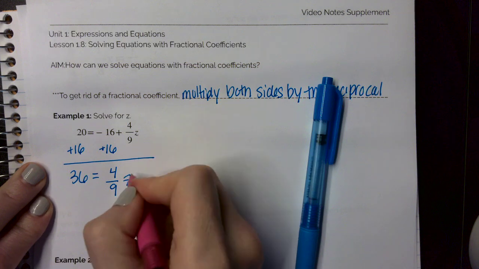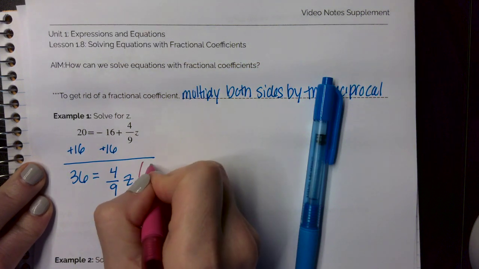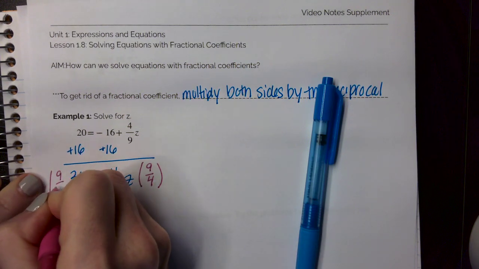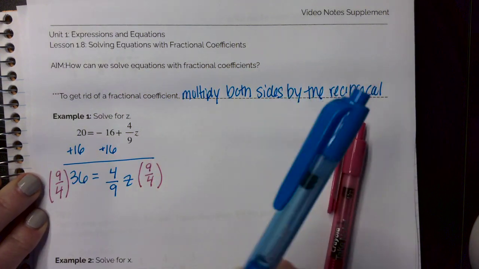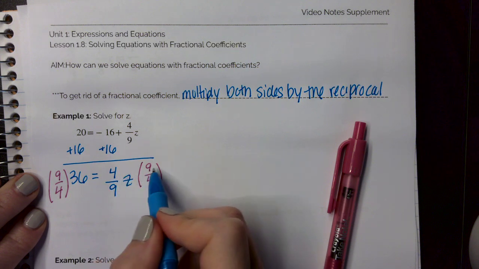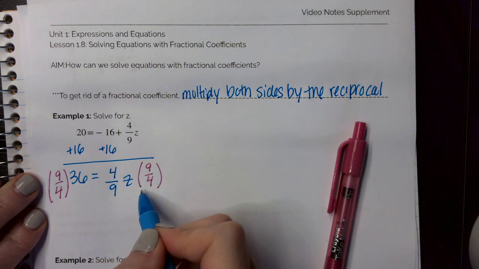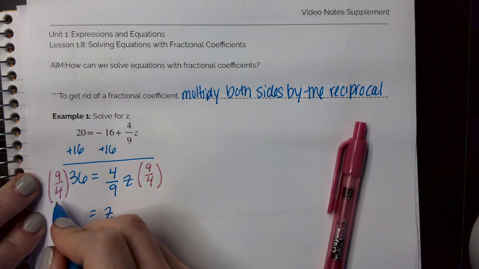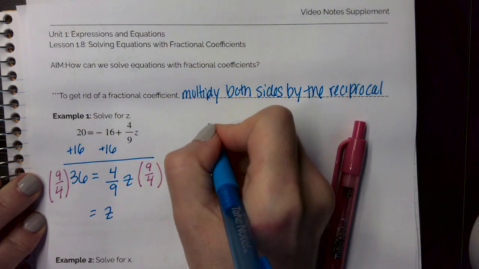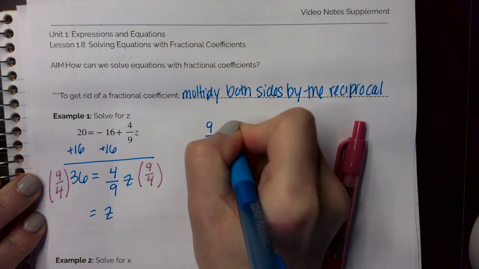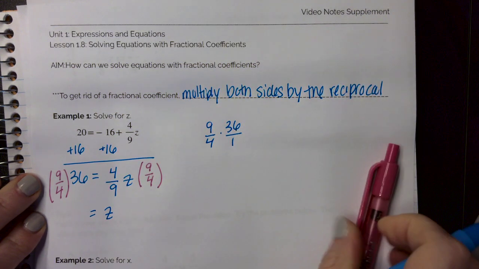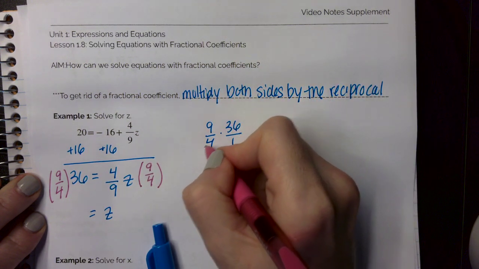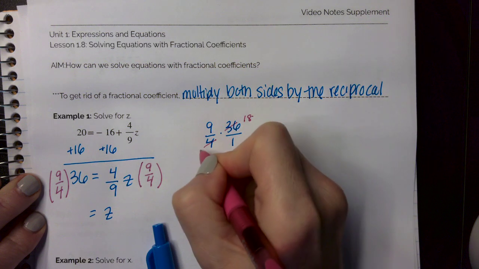And this is where we're going to practice multiplying by the reciprocal on both sides to get rid of the fractional coefficient, because when you multiply something by its reciprocal, you get 1. And now I am going to do this math over here. I'm going to pretend I don't have access to a calculator. I am going to cross simplify. I can divide both sides by 2.